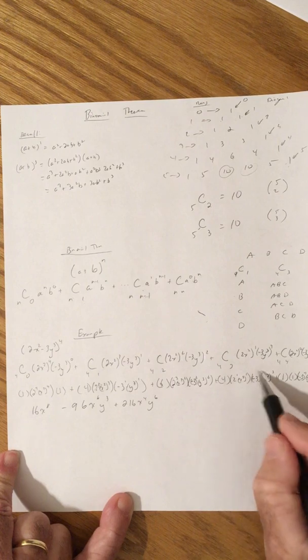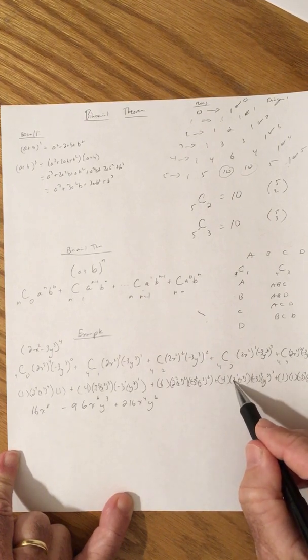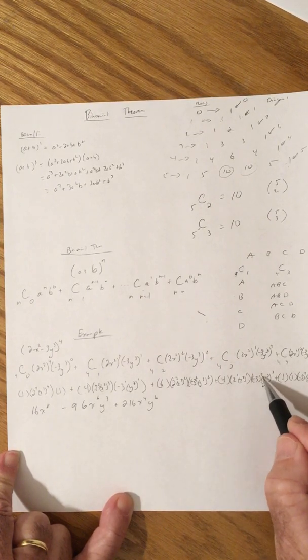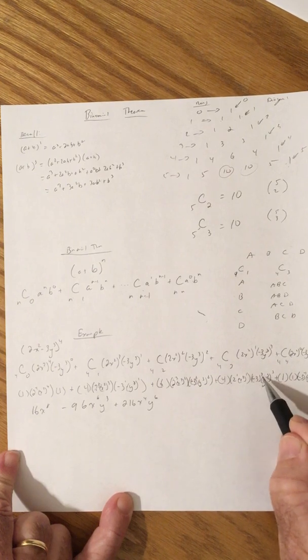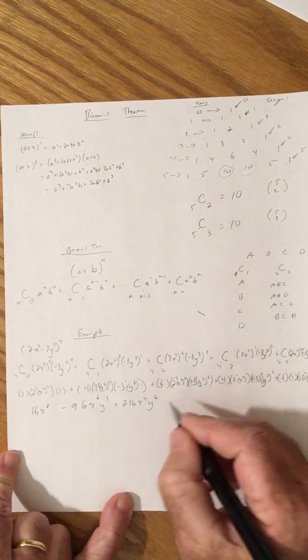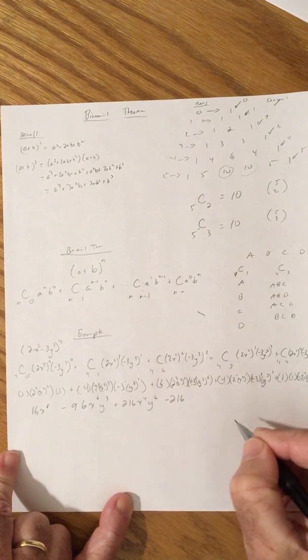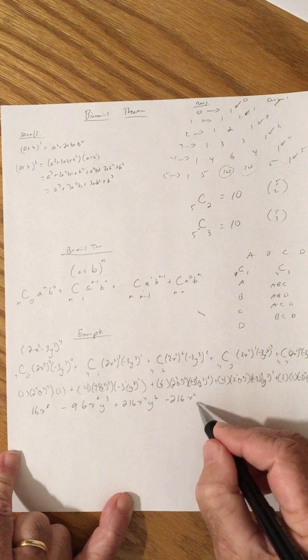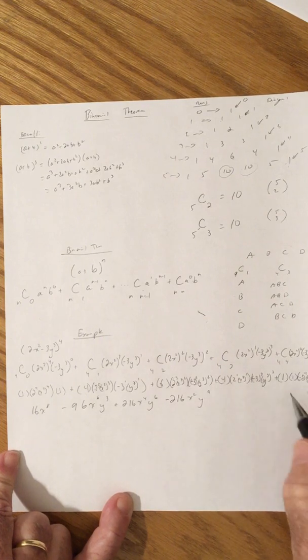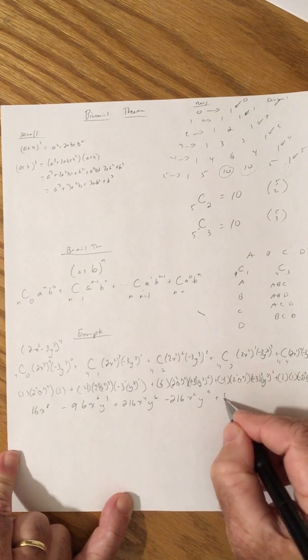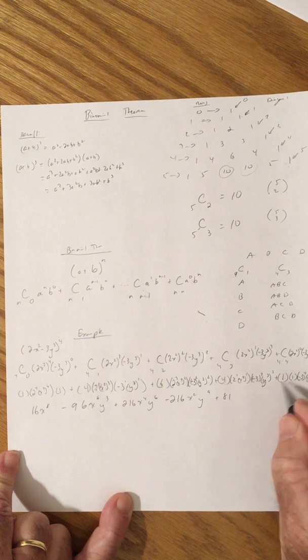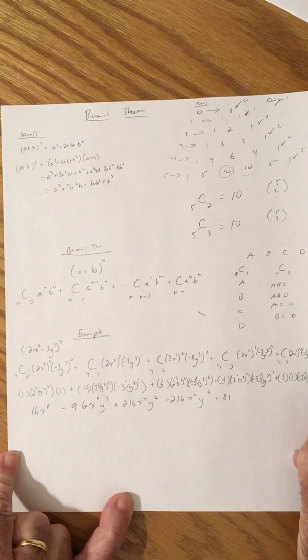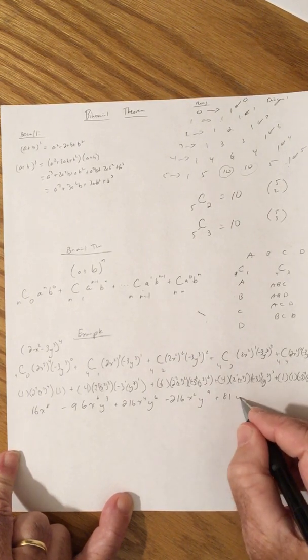Okay, in this case, this one here, we're going to have 4 times 2 times negative 27. 4 times 2 times negative 27 is negative 216. This is going to be x to the 2 and y to the 9. And then finally, we got 1 times 1, and negative 3 to the 4th is a positive number. That's 81. We have no x's because it's x to the 0, and then y to the 3 to the 4, which is y to the 12.